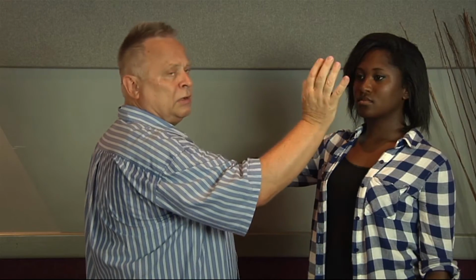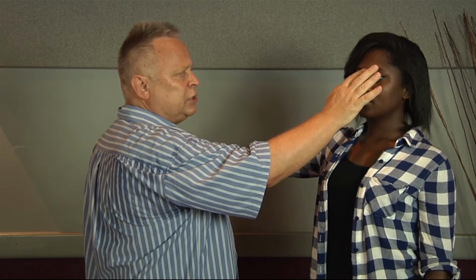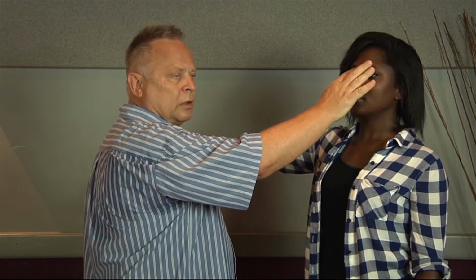And I can touch it, or I can just come close to it, and when I touch here, she will become weak, okay? And that's the only point in her body where she has to become weak. And that's a control point. It shows me she's testable. She's not what we call switched.